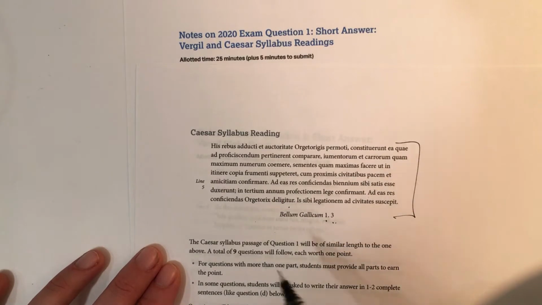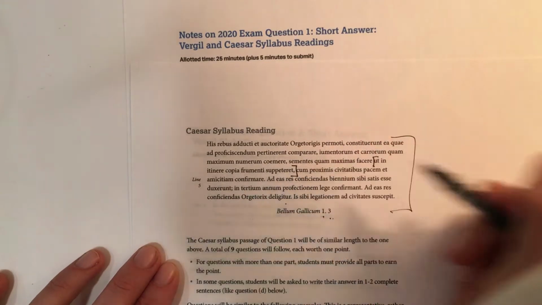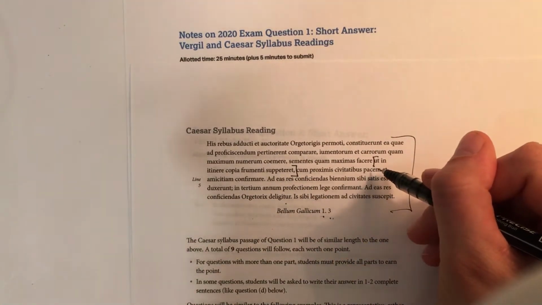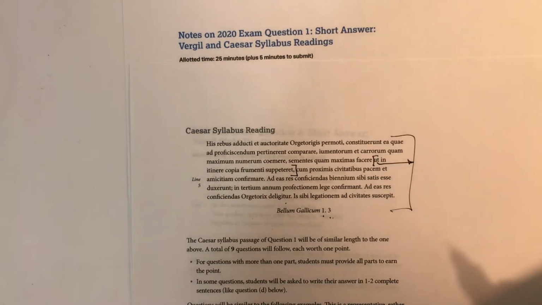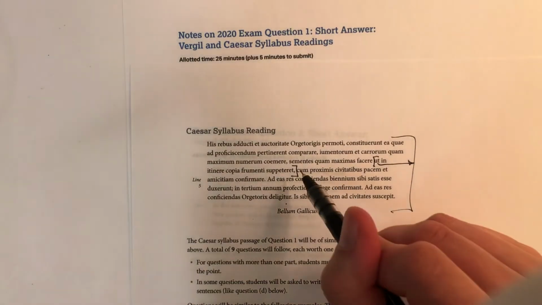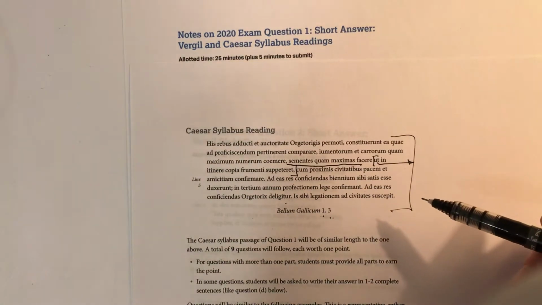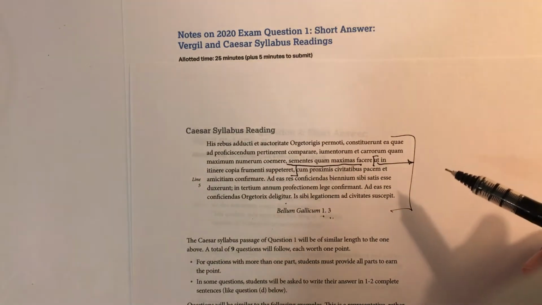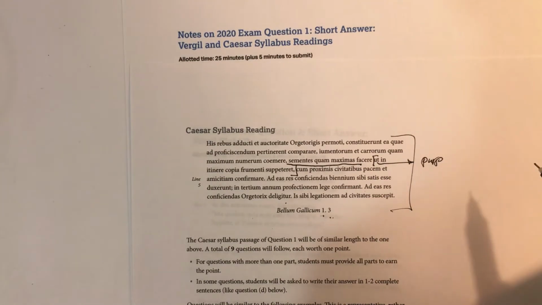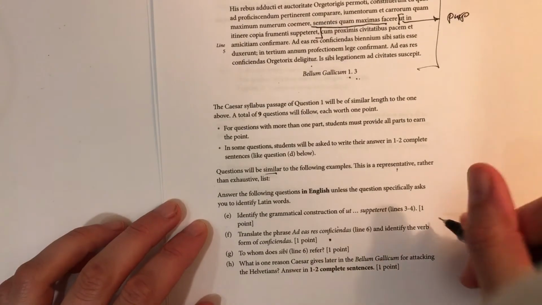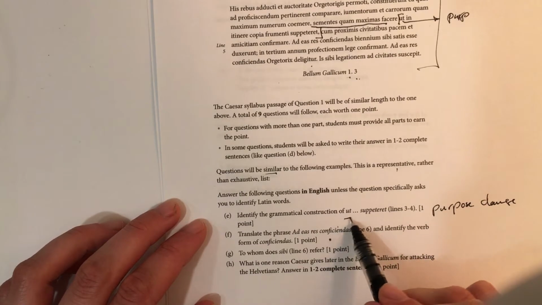whole thing first personally. So I'm looking for ut and sepeteret. So I got an ut. To me, that is some sort of subjunctive construction, and I don't see any words in front of it that are like "so many" or "so great" or anything like that. So I wouldn't say it's a result clause. I would say it's a purpose clause. That's all I would say. Purpose clause, because of the ut.